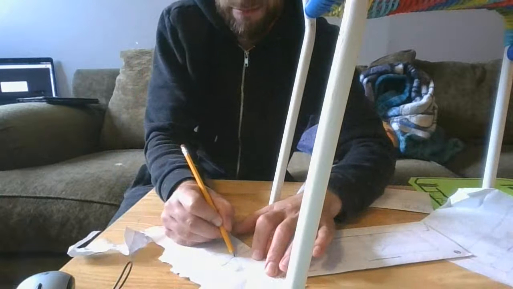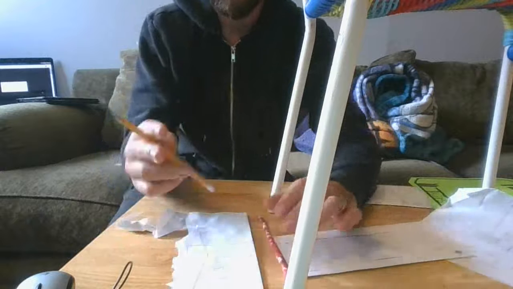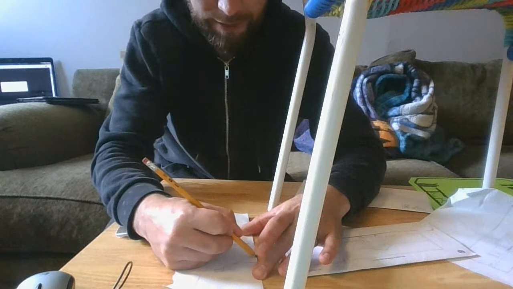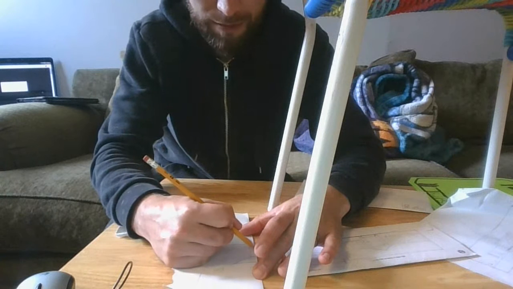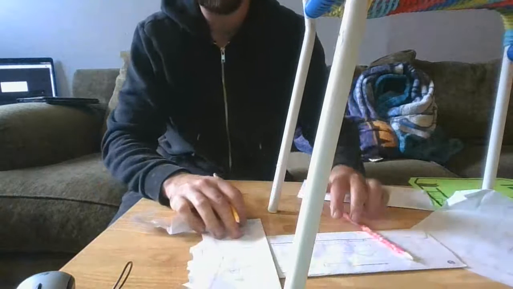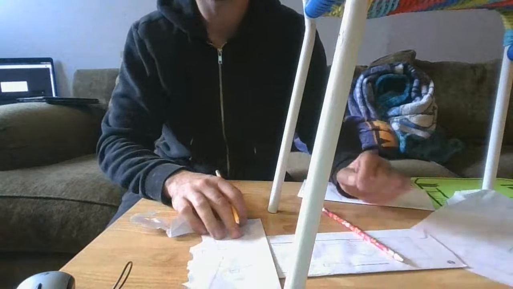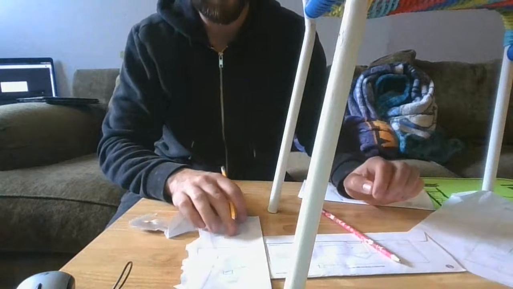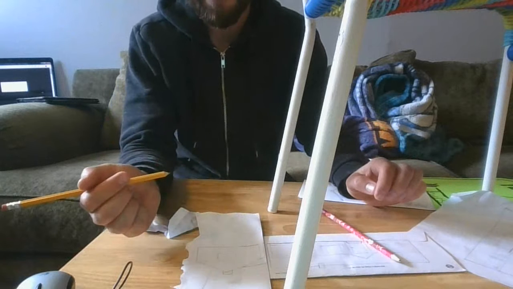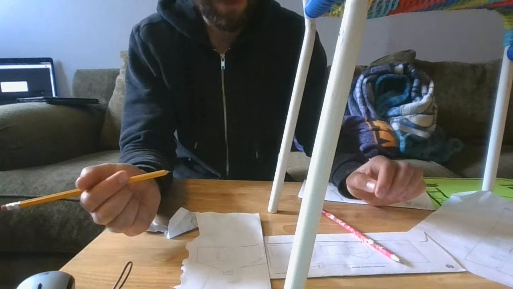It's kind of hard to see because now I don't really have a lot of space around my drawing, but that is the missing piece. Okay, so that one's done.